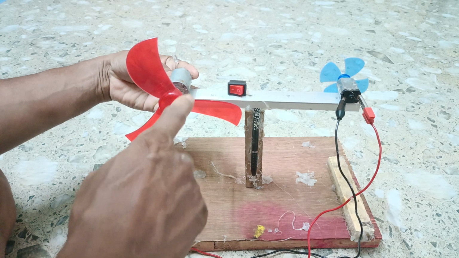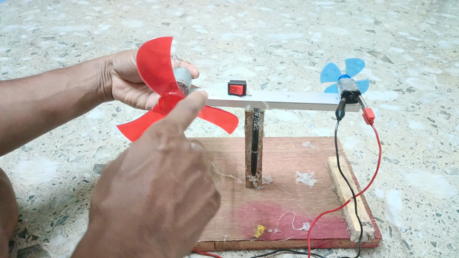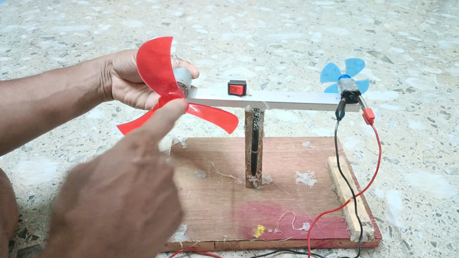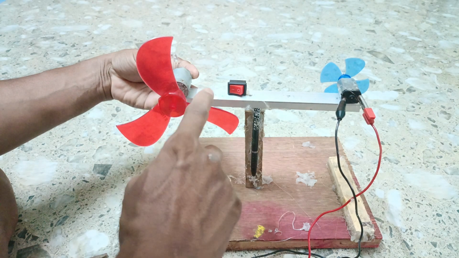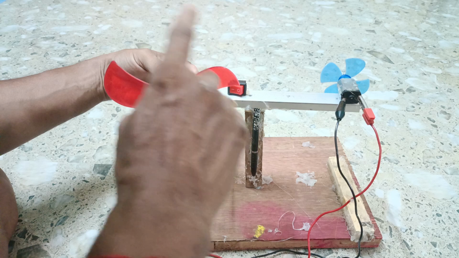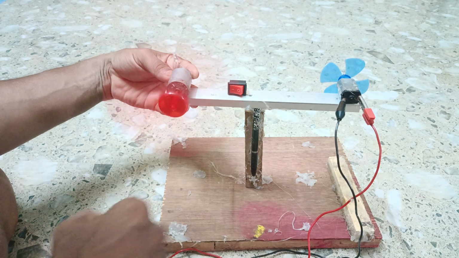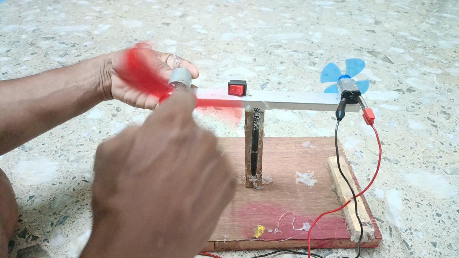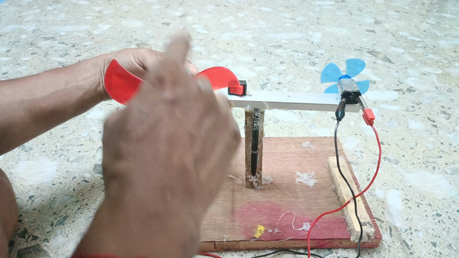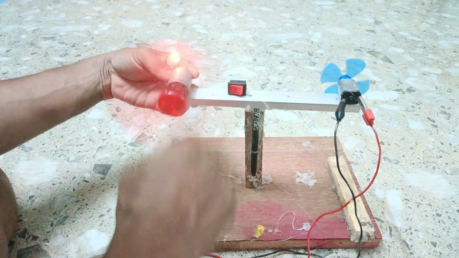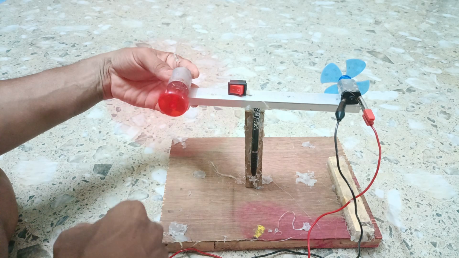See here, if we turn this fan, you rotate this fan, this mechanical energy is converted into electrical energy because the LED is glowing. Every time the LED is glowing, that means mechanical energy is converted into electrical energy, and that's why it is a motor or a generator.